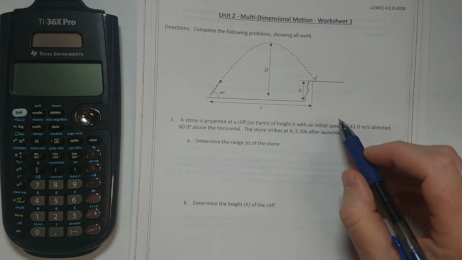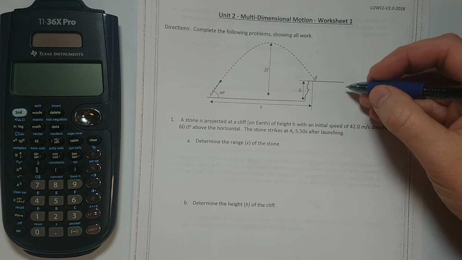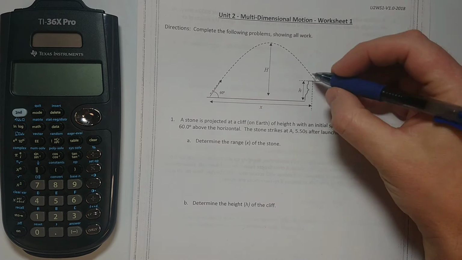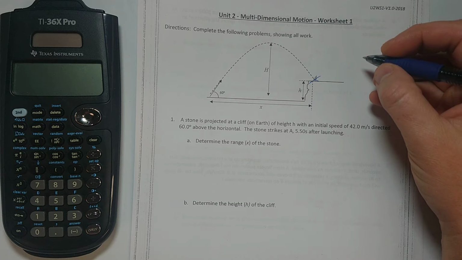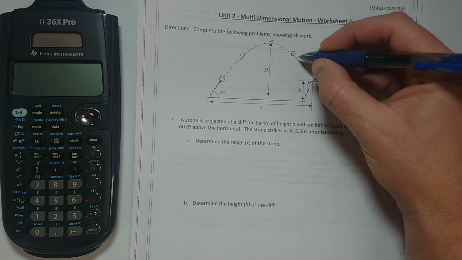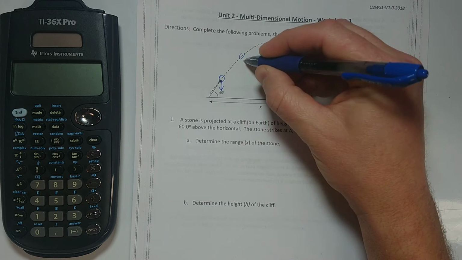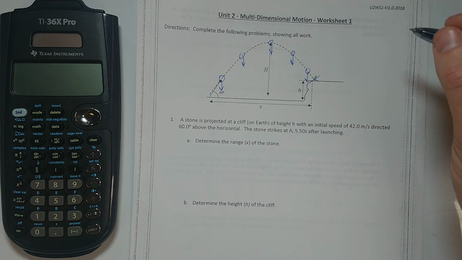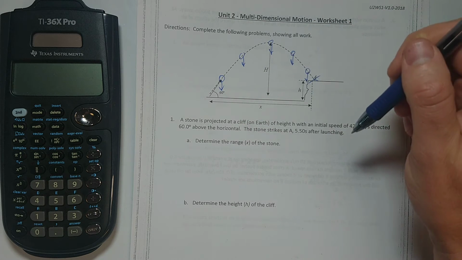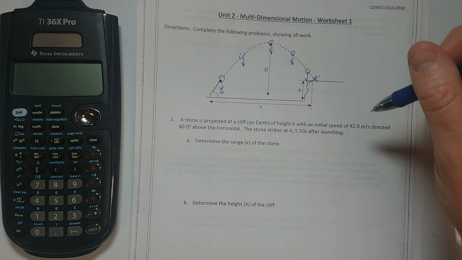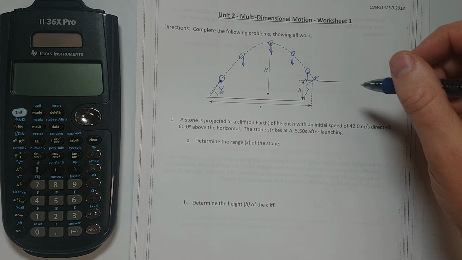A stone is projected at a cliff on Earth, height h, with an initial speed of 42 meters per second, directed 60 degrees above the horizontal. The stone strikes at A, 5.5 seconds after launching, so the stone is flying through the air the whole time. Gravity's pulling it down. There's no force propelling it forward. It was given a force when it was first launched, but once it's flying through the air, gravity's the only force acting. So, determine the range of the stone.